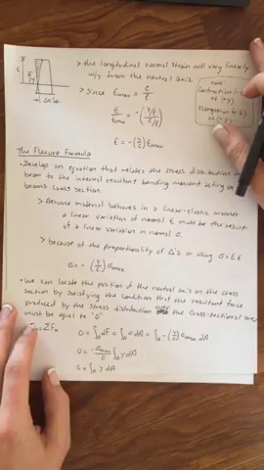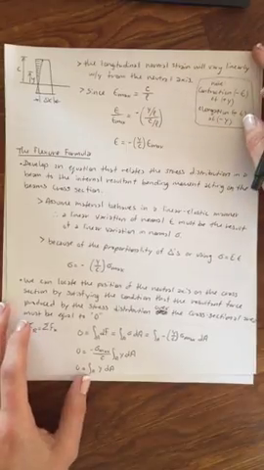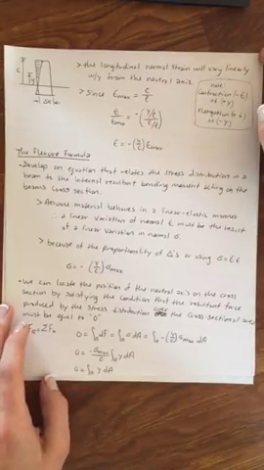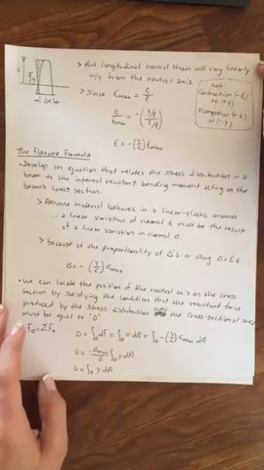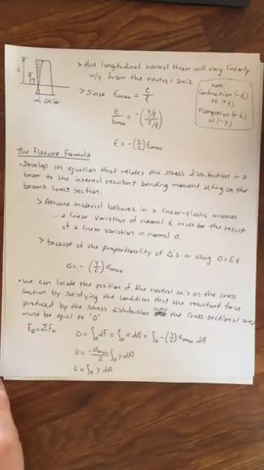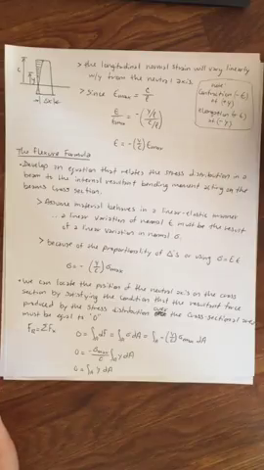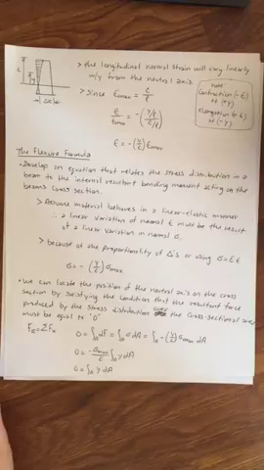And now we're going to use that information to develop the flexure formula, which you guys will use in solving problems for this chapter a lot. So we're going to develop an equation that relates the stress distribution in a beam to the internal resultant bending moment acting on the beam's cross-section. So assume the material behaves in a linear elastic manner.